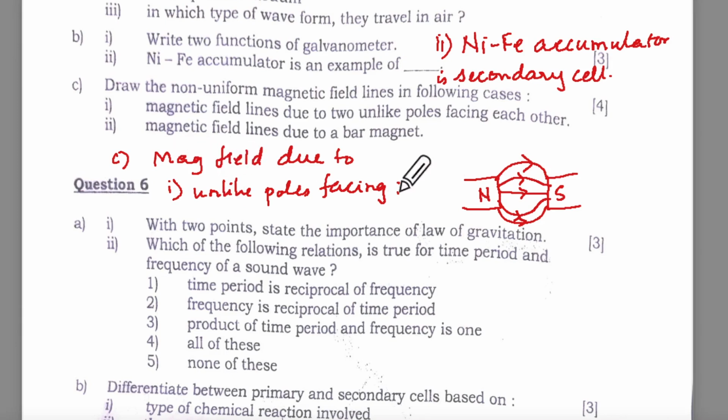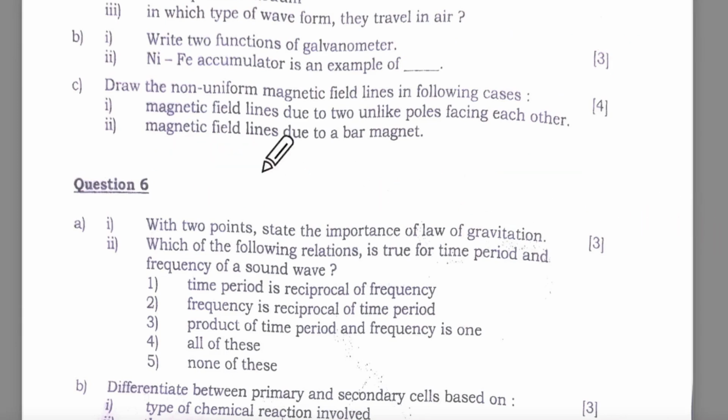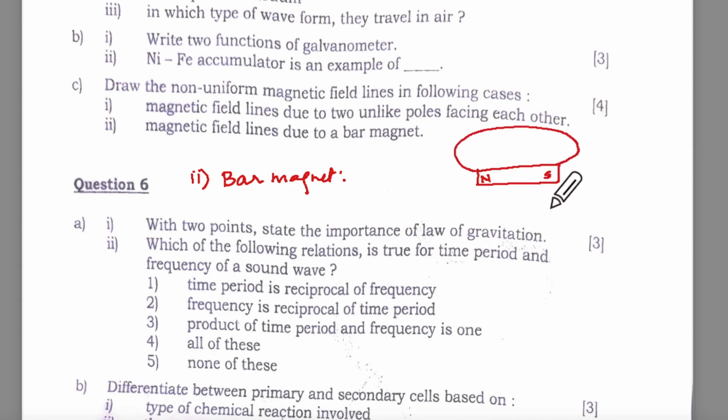Then what is the second one? Due to a bar magnet. So I'm writing bar magnet. For the bar magnet, I will just show it like this. Show one is north and one is south. And I'm going to show it like a butterfly. Do not show it like this semicircle. If you show it like this, you'll get a 0. Does this look like a butterfly? No, this looks like a protractor, no?